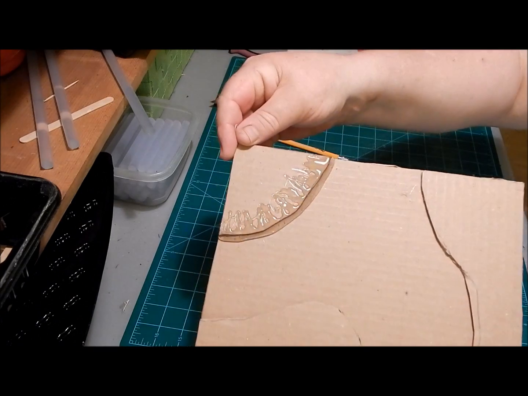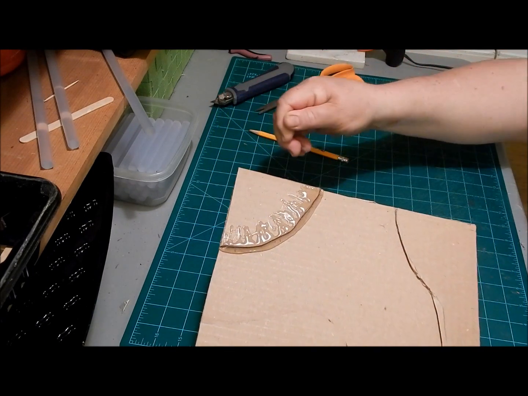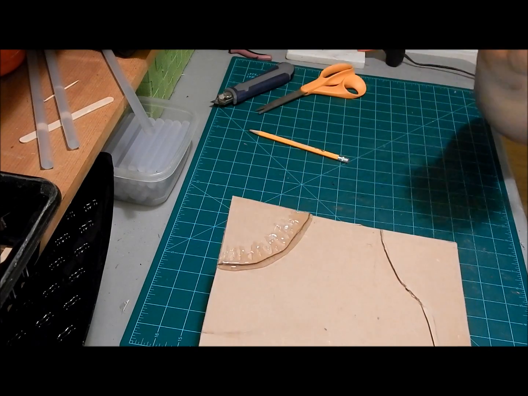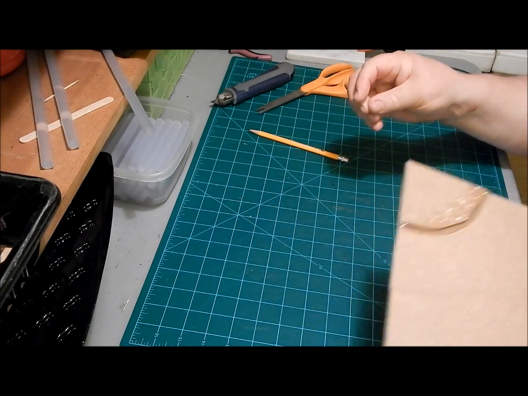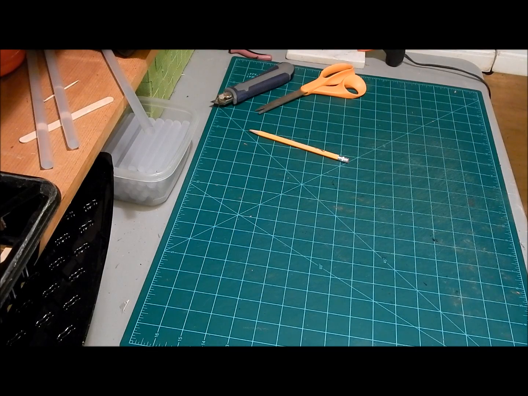Okay? So I don't know if you can see that. I'll try to move it around and you can see what it's doing. You know, it'll sort of shimmy. Now, here's the neat trick. This is how you're going to paint it.